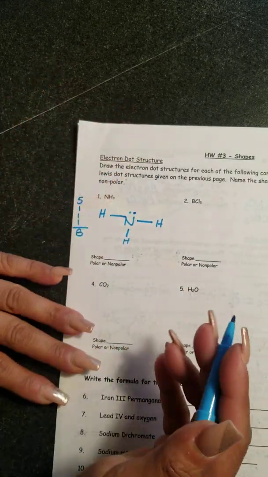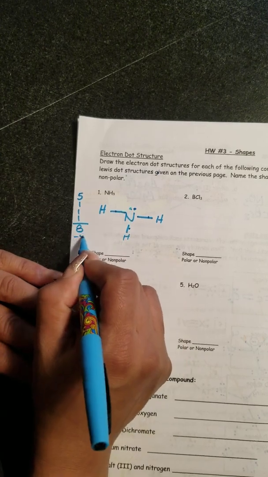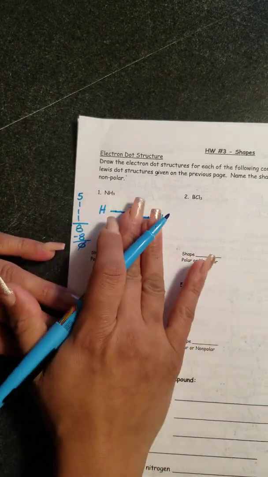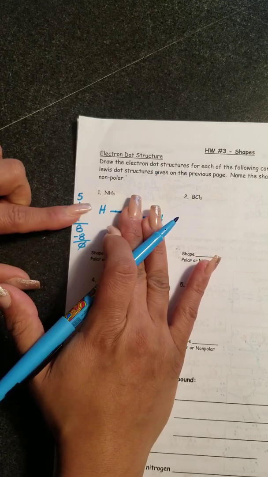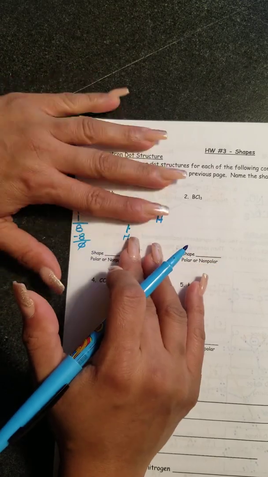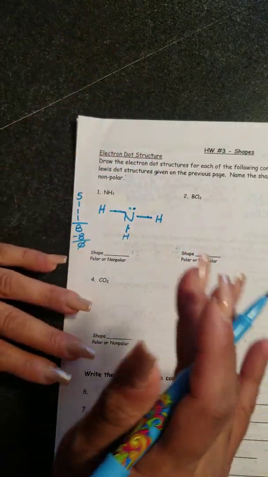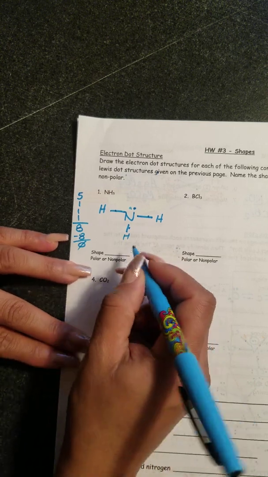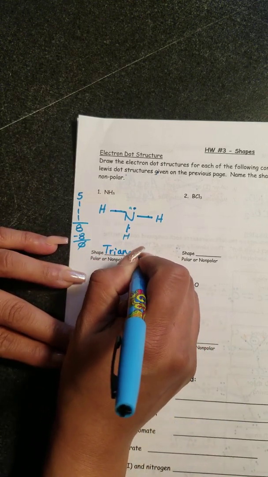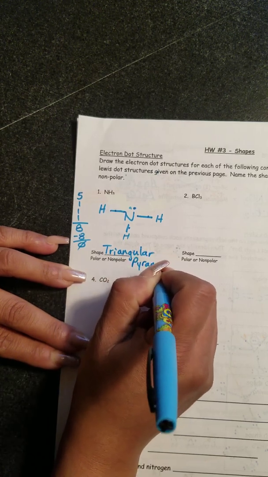So now let's count up the electrons. 2, 4, 6, 8. 8 take away 8 is 0, no more. But don't forget, when you look at the hydrogens, hydrogen can only have 2, and that line represents 2. So he's happy, and he's happy. We're done. What is this shape? This shape is going to be triangular pyramidal.